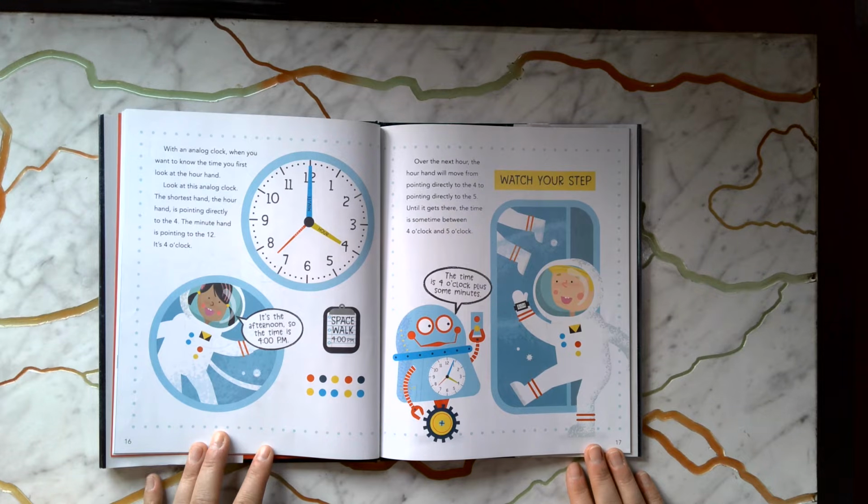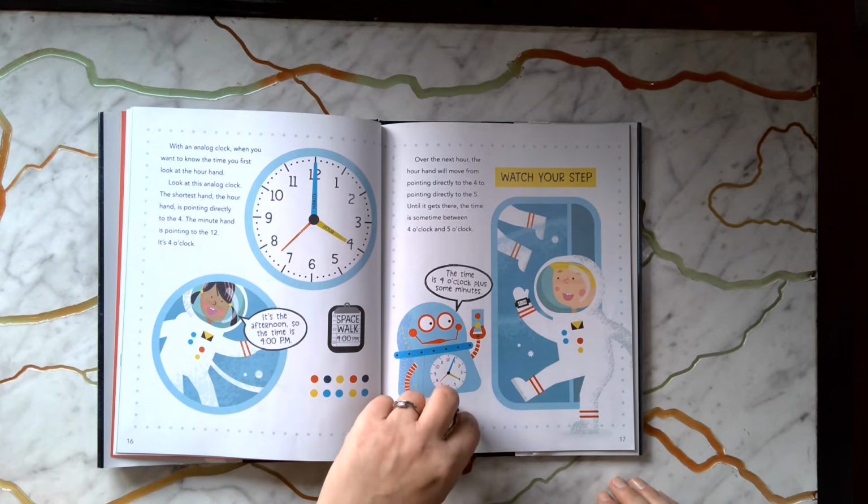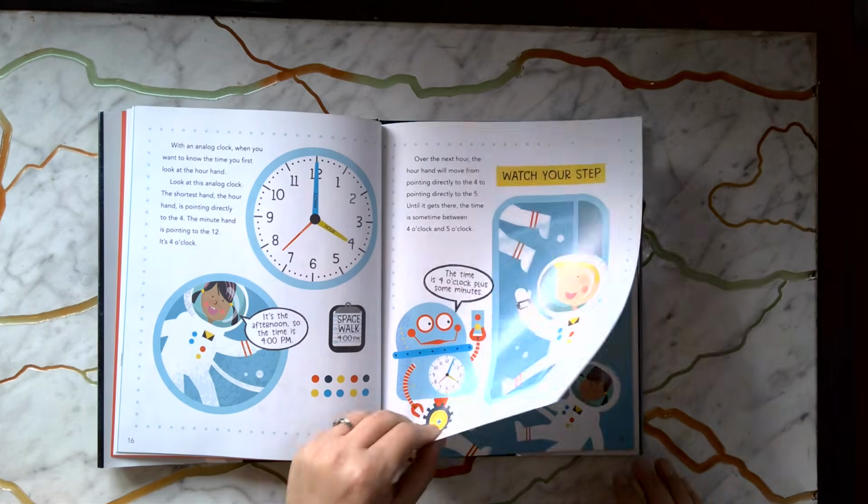Over the next hour, the hour hand will move from pointing directly to the 4 to pointing directly to the 5. Until it gets there, the time is sometime between 4 o'clock and 5 o'clock. The time is 4 o'clock plus some minutes.